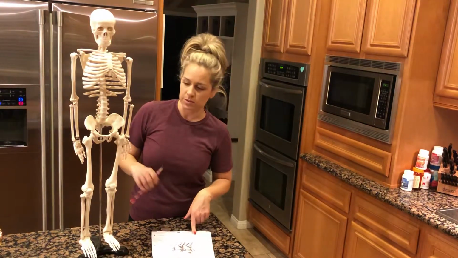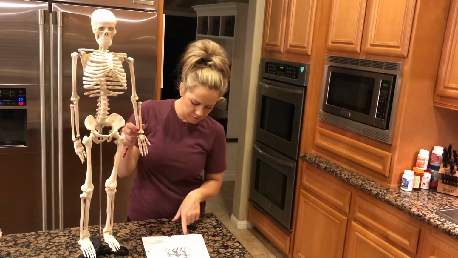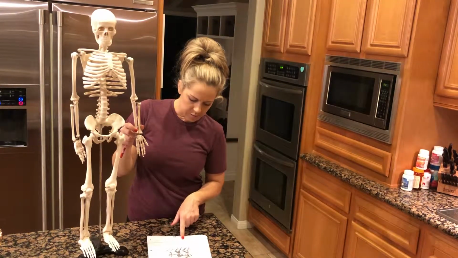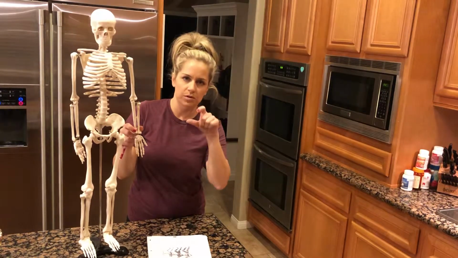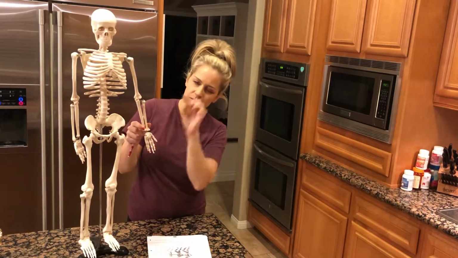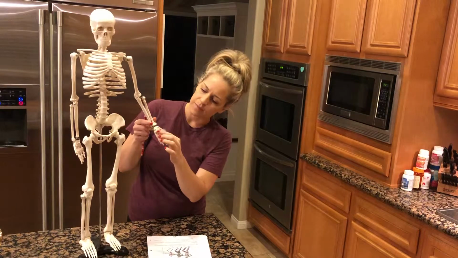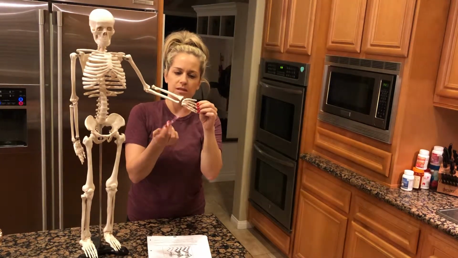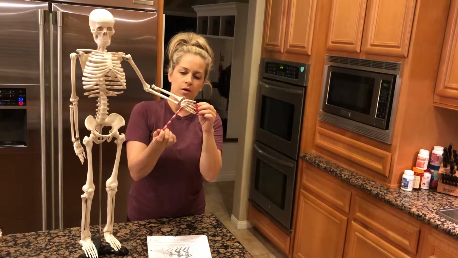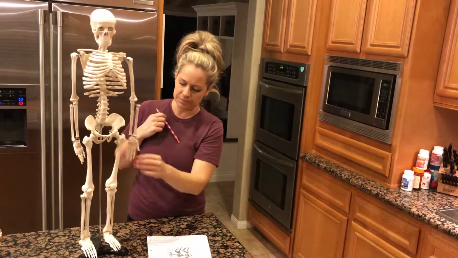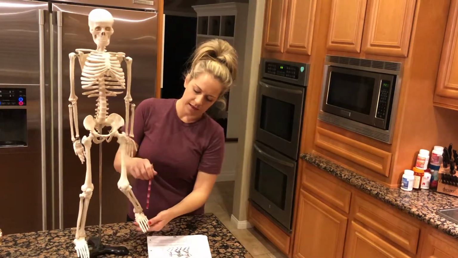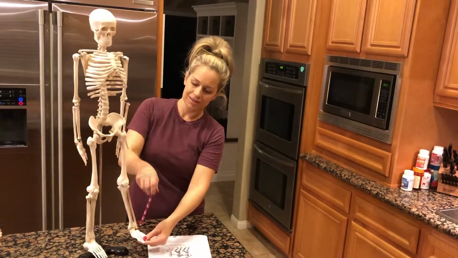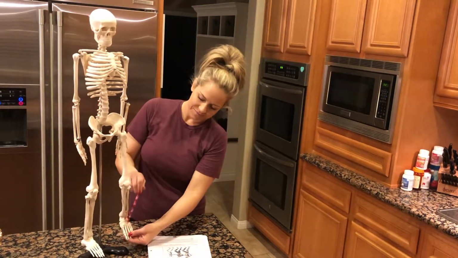Then we have short bones. In the short bones, the bone is approximately equal width and height, so it's like a little cube or a square. Those are found in the carpals, basically the palm of the hand, right up here. They're also found in the tarsals, right down here.